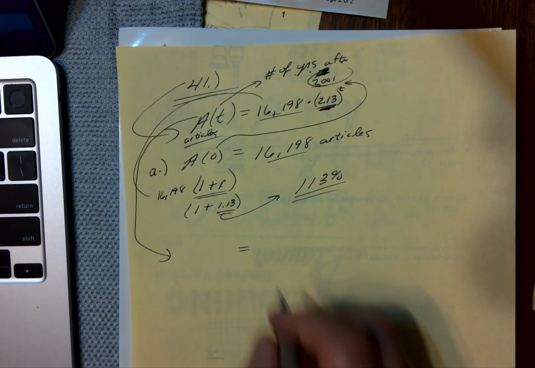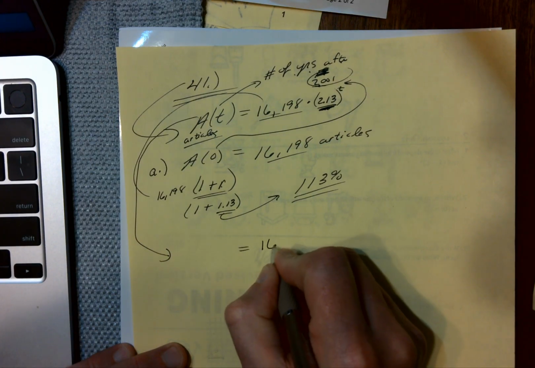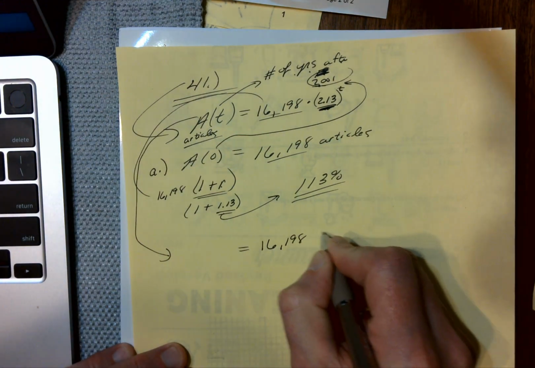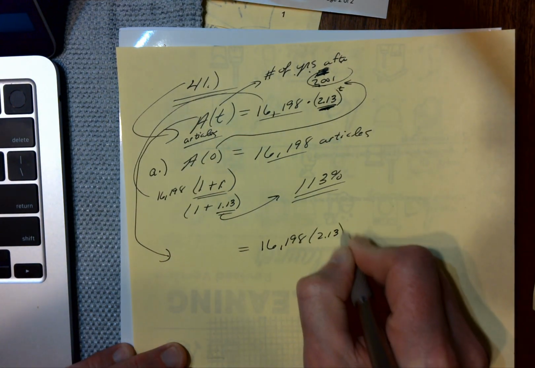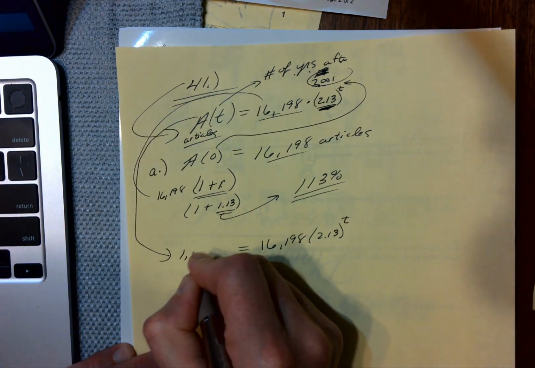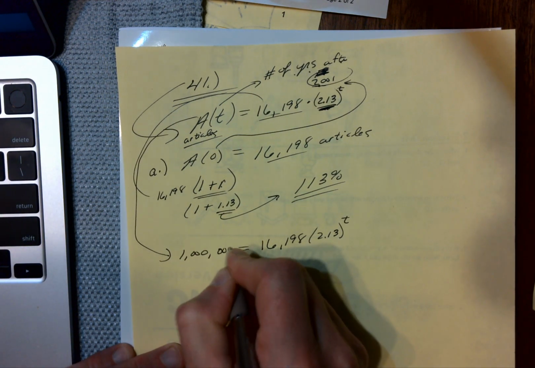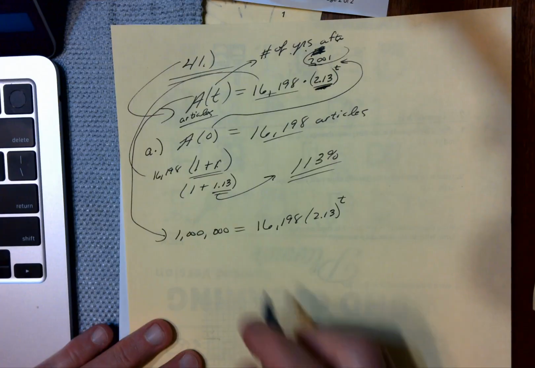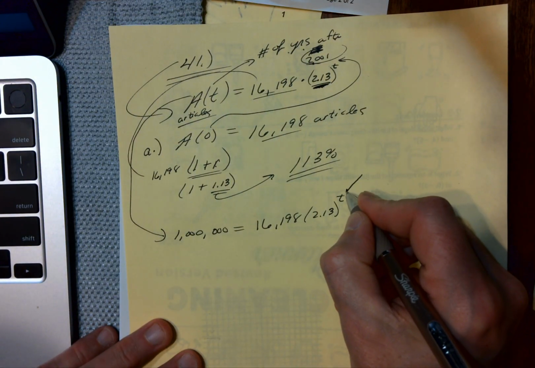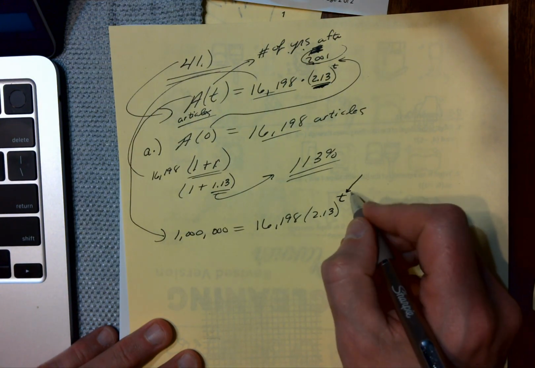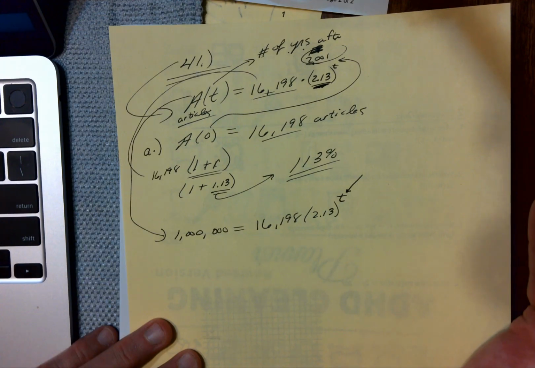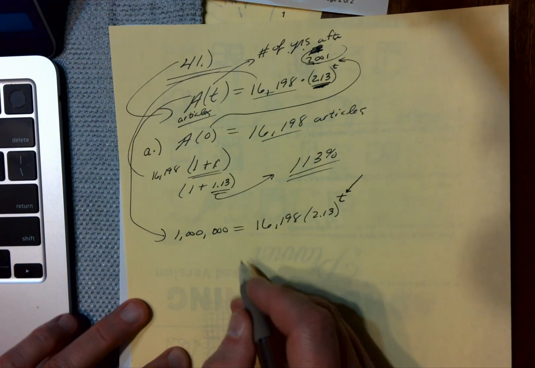Okay, yeah, so we're going to have to do this. Take your equation, 16,198 times 2.13 to the t power. When does it reach 1 million articles? Again, because the variable is in the exponent spot, we'll solve this with logarithms in about another week. Today, it's just graphing.